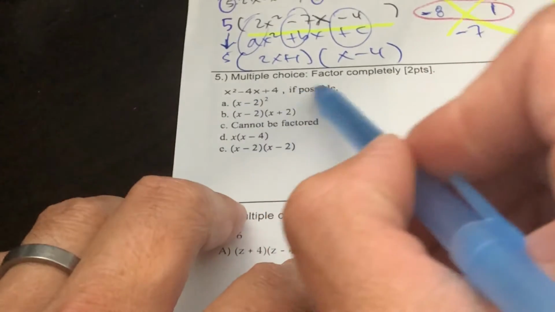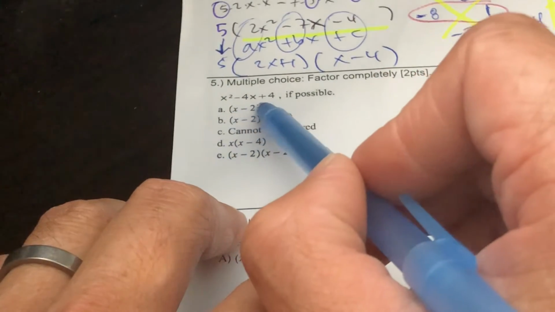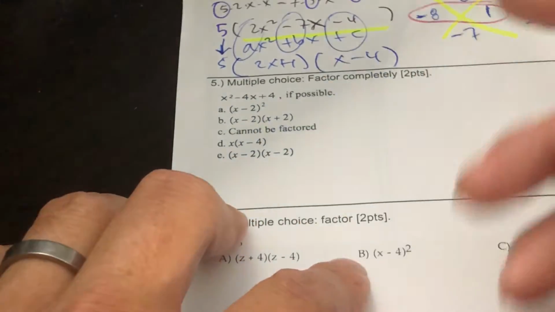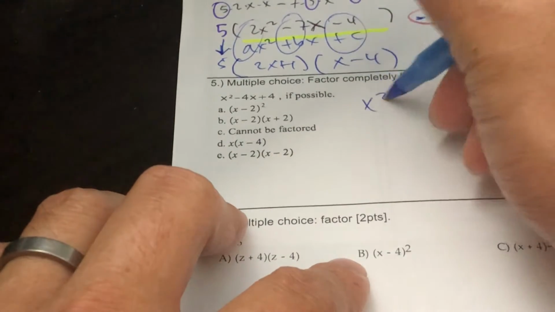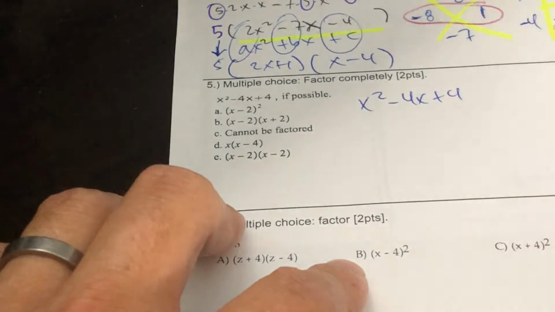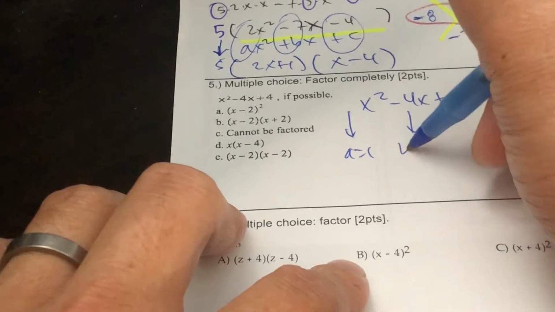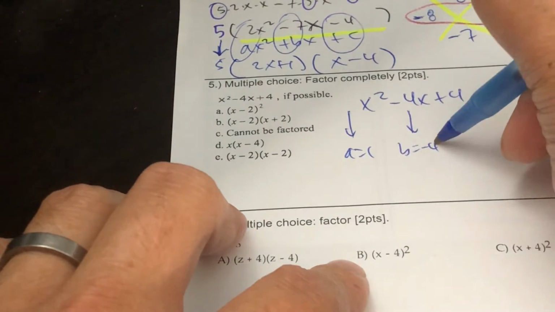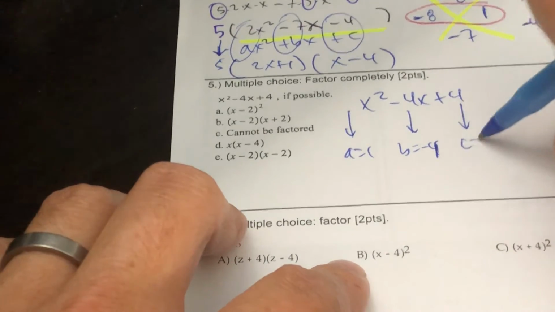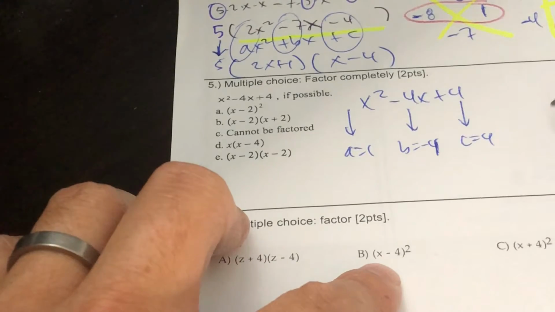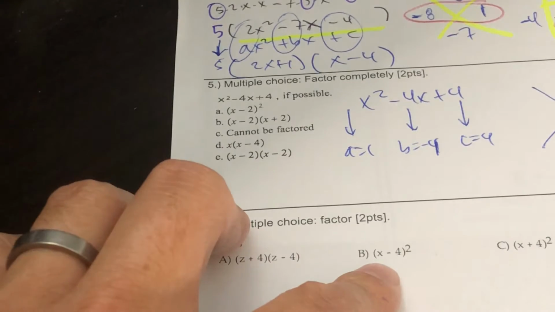Question number 5, factor completely, x squared minus 4x plus 4 if possible. Let's write that out again. So my a value there is 1, b value is negative 4. Notice how these are just numbers, there's no x's in there. Just a problem like in the back. So now I can just use my x.